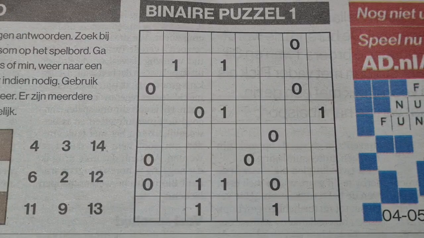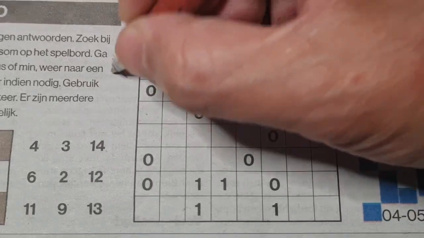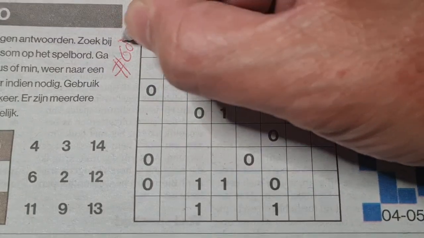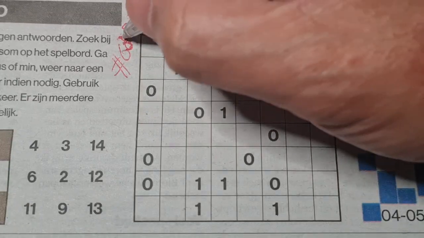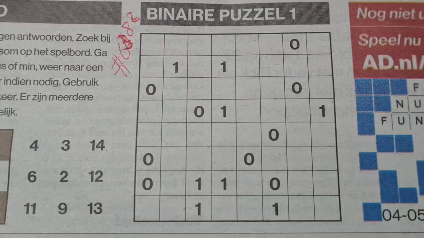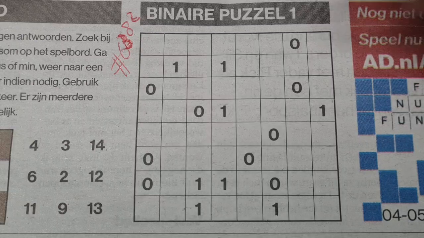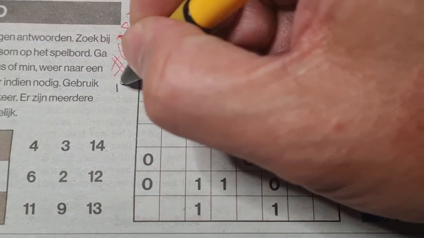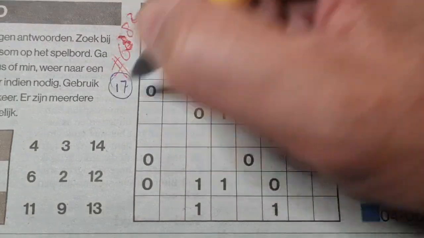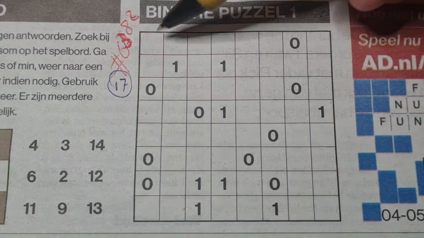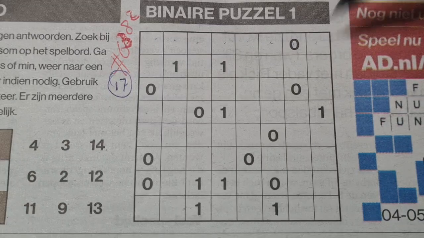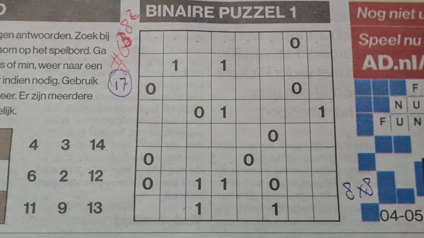The third puzzle, a binary puzzle number 6382. And before I start, I always kind of print the digits. This one, 17 digits. And what kind of binary puzzle is this one? Let me check. 1, 2, 3, 4, 5, 6, 7, 8. An 8 by 8 binary puzzle.